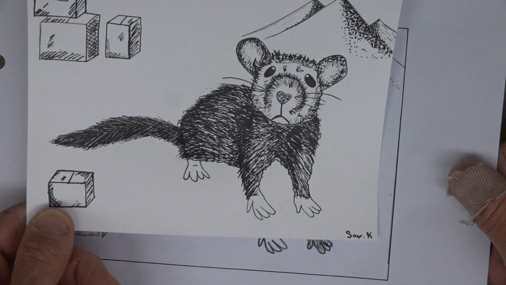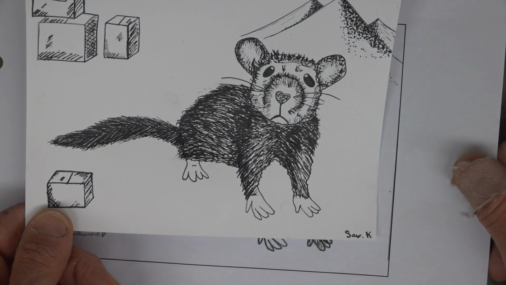And so I just wanted to quickly go over how you would change value in a variety of media, so that you could go from something like that to something like this, where you're starting to add some value to increase visual complexity and maybe even model form.